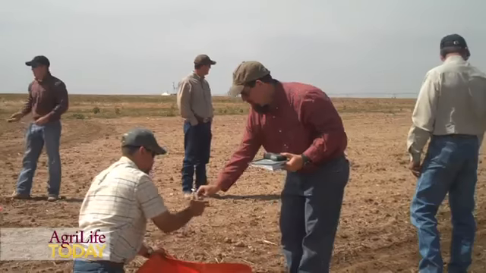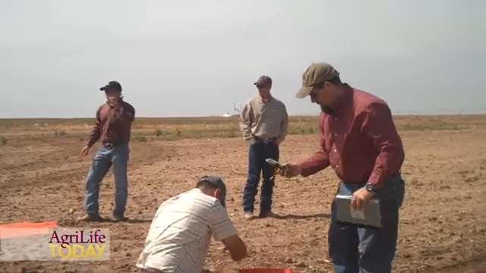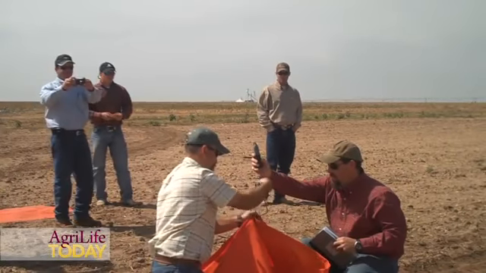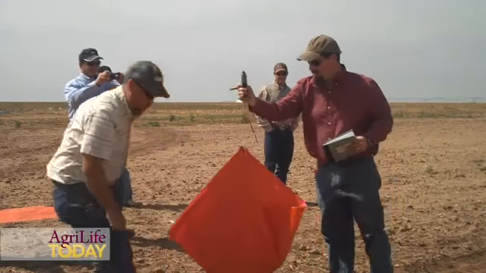We're looking at different rates of manure application and using compost application, and we want to see the effect of different rates on soil nitrogen, soil phosphorus levels, and how that correlates to crop yields.